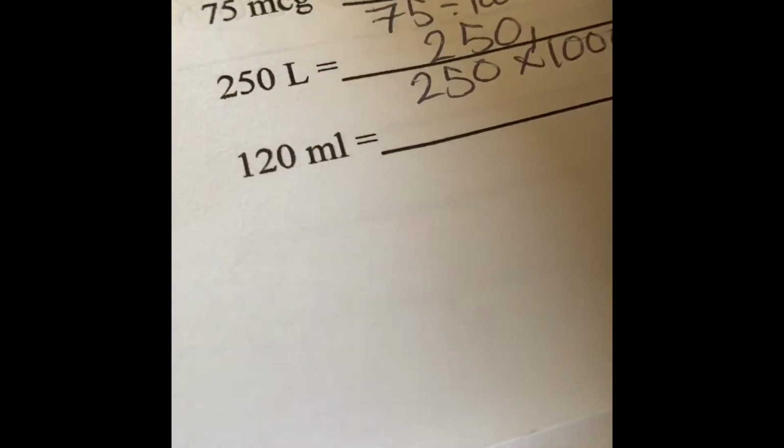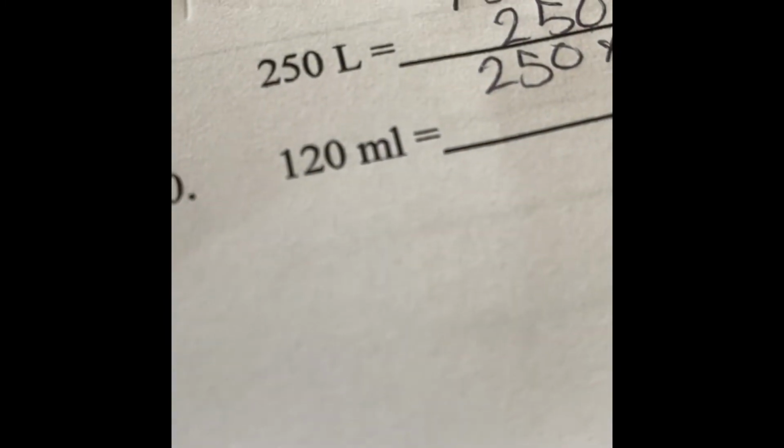So we have 250 liters. We're going to make that into milliliters. So that'll be 250 multiplied by 1,000, and that will give you 250,000. Then we have 120 milliliters. We're going to turn that into liters. So you have 120 divided by 1,000, which equals 0.12.